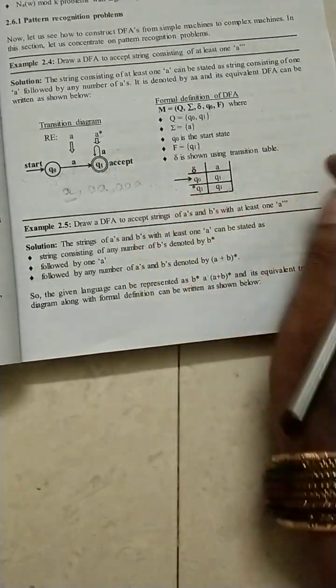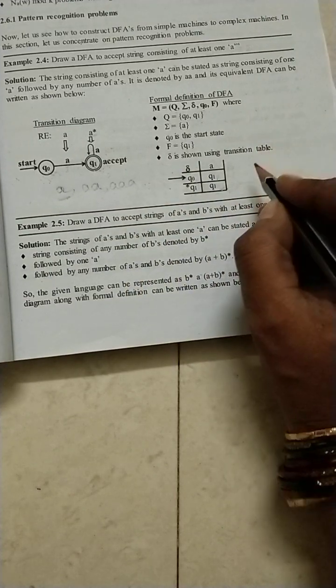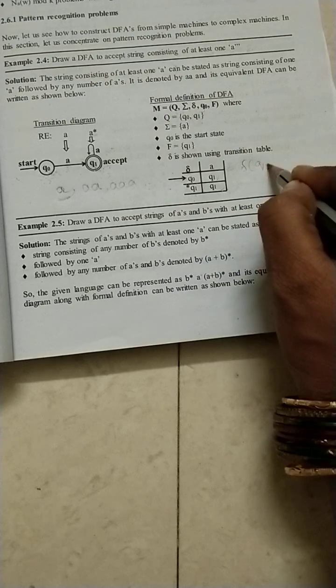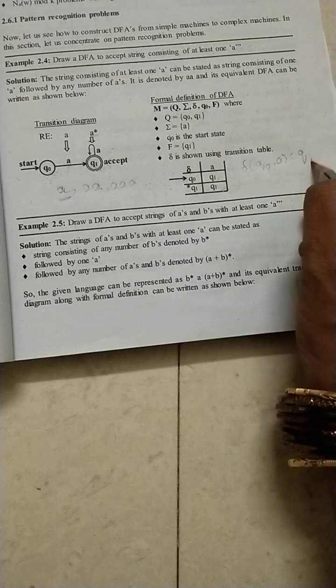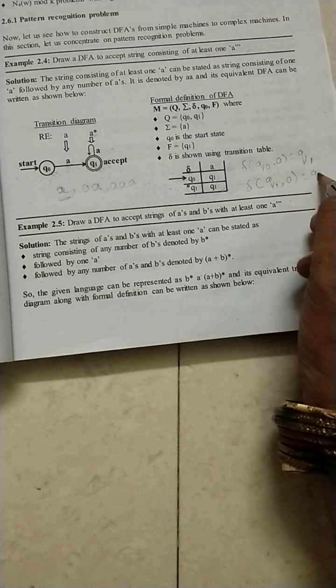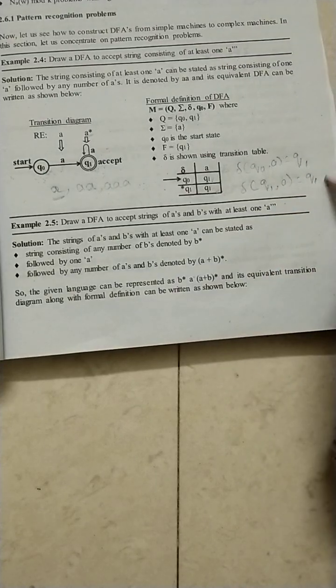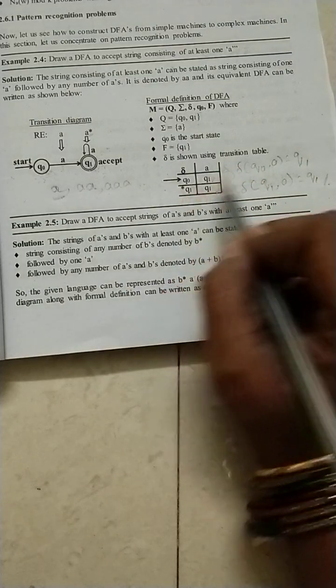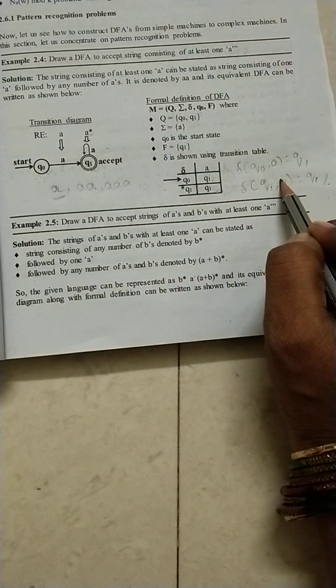If you want to write the transition function, another way of representation is delta of q0 on A is q1, and delta of q1 on A is q1. This is how you can write the transition function. Either one is enough: you can write either the table or the transition function for the given problem.